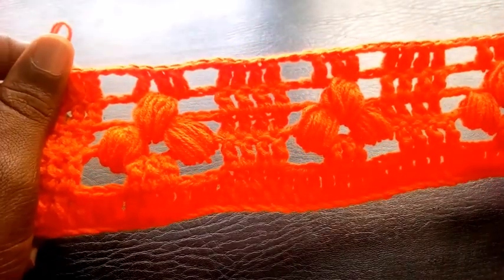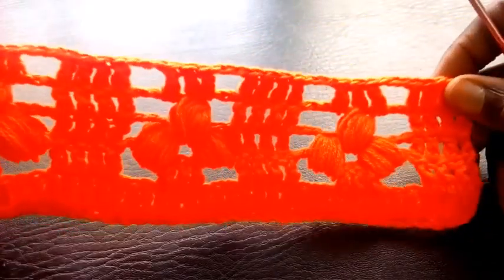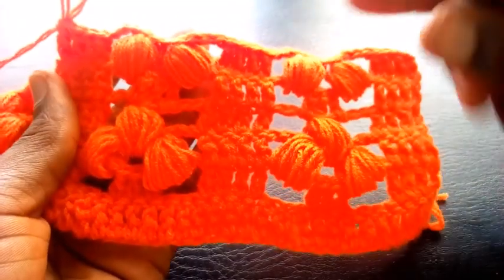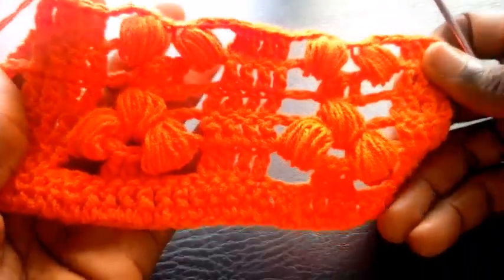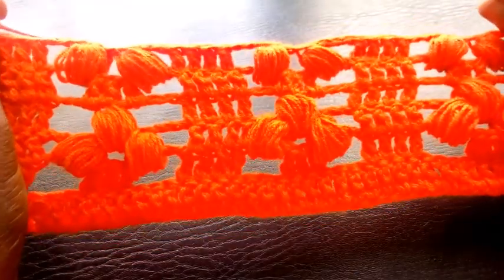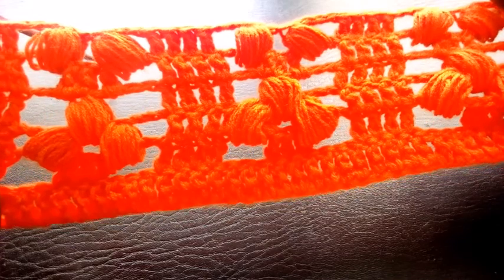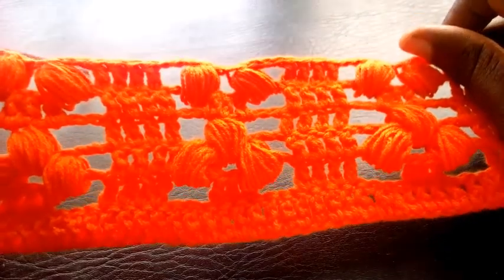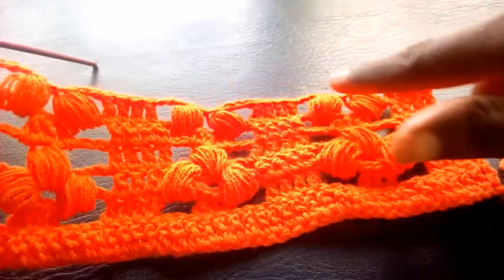I've completed this round. Can you see? As you can see, I've completed this. So right now I'm going to do the conclusion of it. Can you see? Concluded. So I proceed to the last round, where I'm going to insert this one on this.